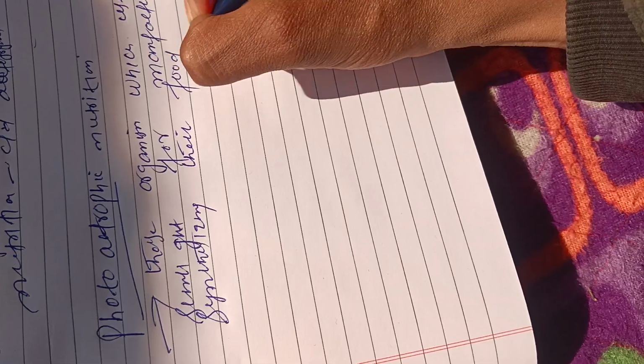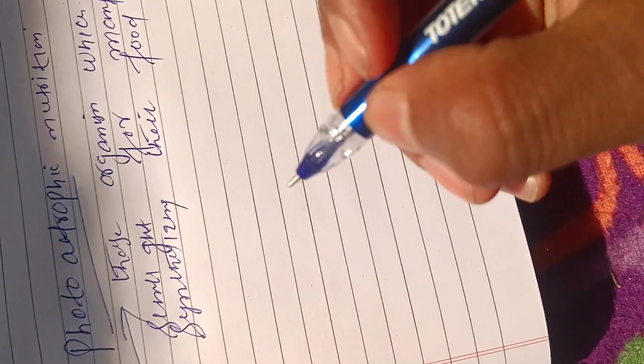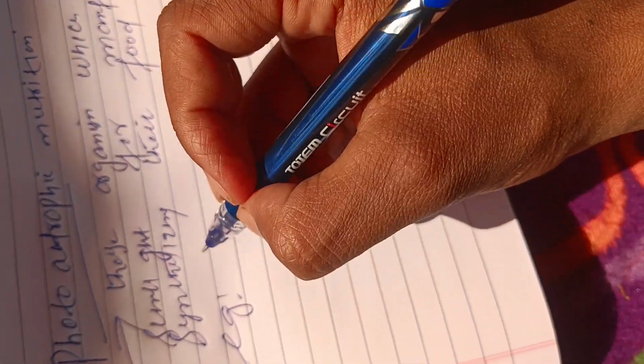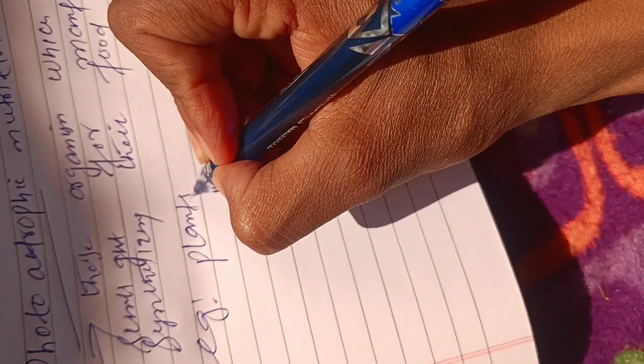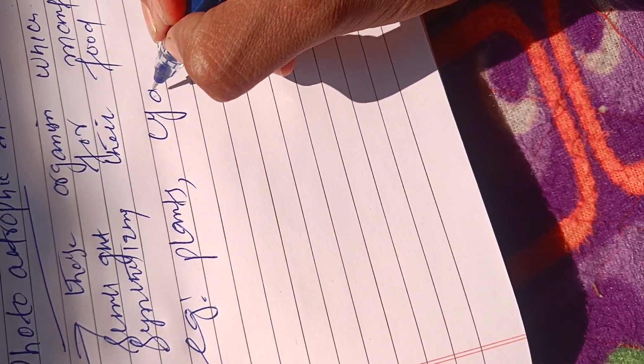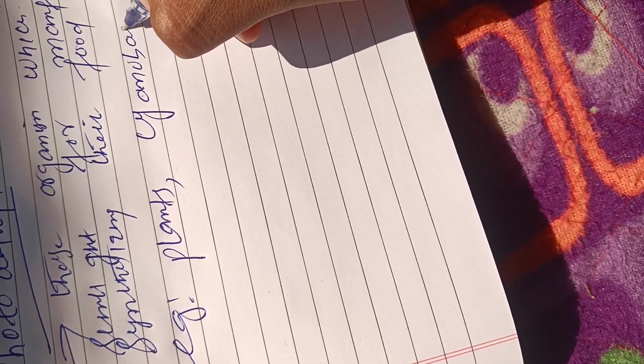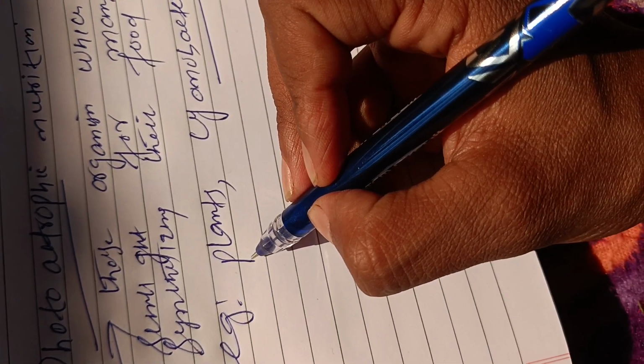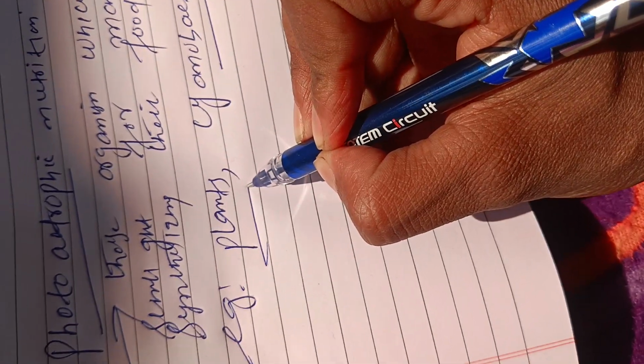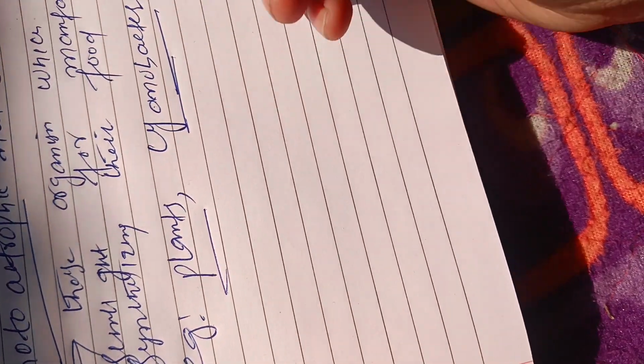For example, photoautotrophs include plants and cyanobacteria. I hope you are getting me. You have now come to know what autotrophic nutrition is and what photoautotrophic nutrition is. Those which perform photoautotrophic nutrition by means of sunlight, we call phototrophs. Plants, I give as an example, and cyanobacteria.